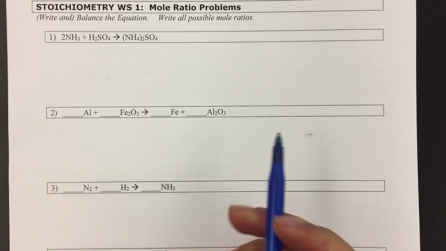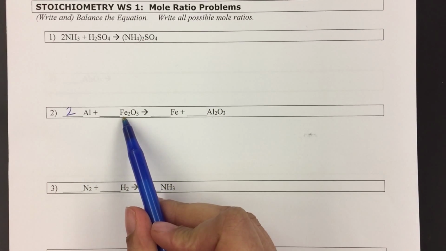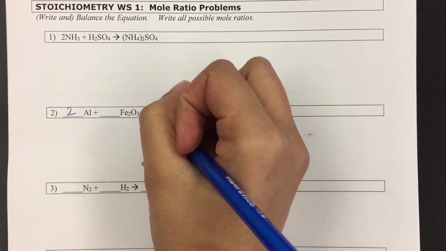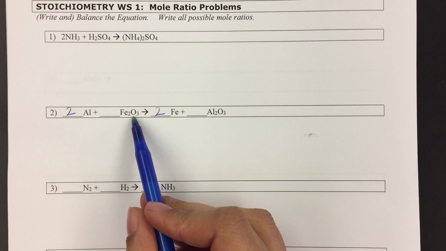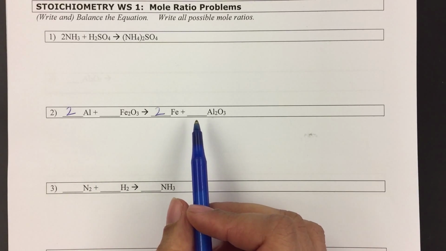So to fix that, I'm going to put a 2 over here. My iron, I have 2 right here, but I only have 1 over here, so I need to put a 2 here. And I have 3 oxygens on this side, and I have 3 oxygens over here. So overall, we're balanced now.